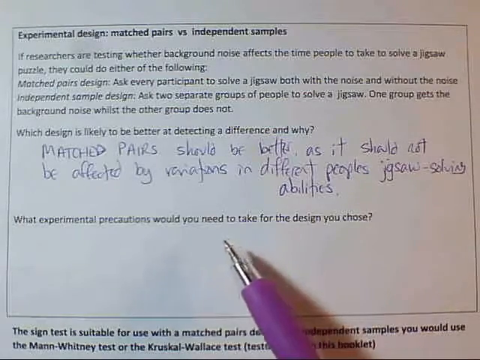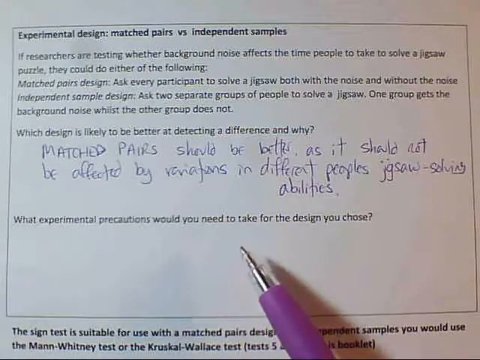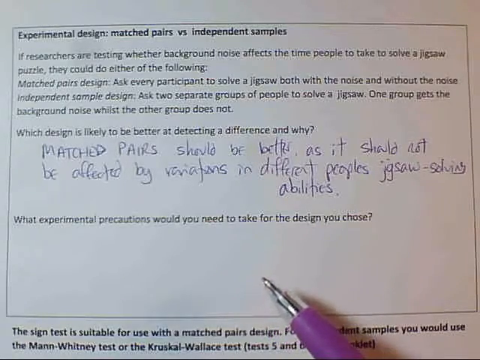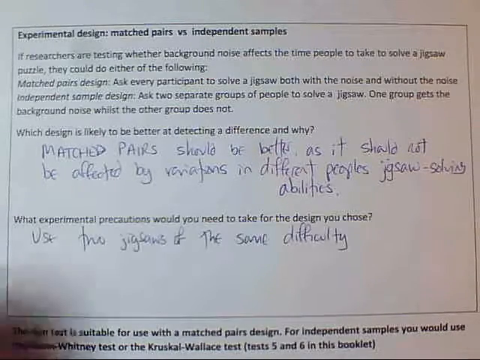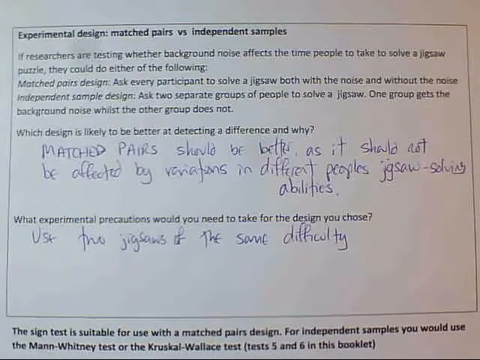Now, this does mean I need to be really rather careful because I needed the comparison now to be fair. So now, rather than setting up two groups and giving them jigsaws and the only difference in the conditions being the noise or not, I'm now giving each person two jigsaws, or it could be the same jigsaw twice. But I probably shouldn't make it the same jigsaw twice, because if I did, it might be easier the second time round. So I now need to find two jigsaws, and I need to try and make sure, if possible, they're the same difficulty.